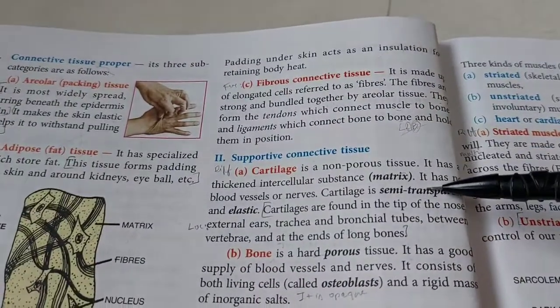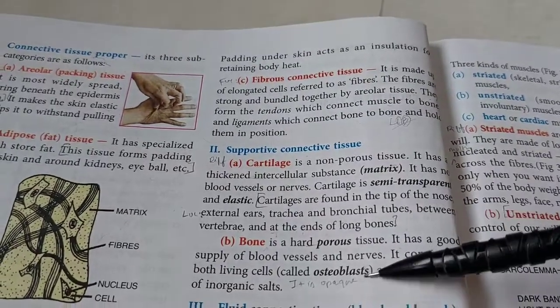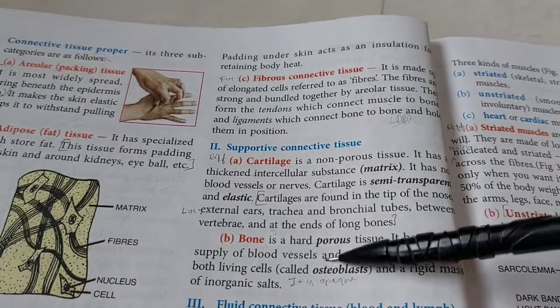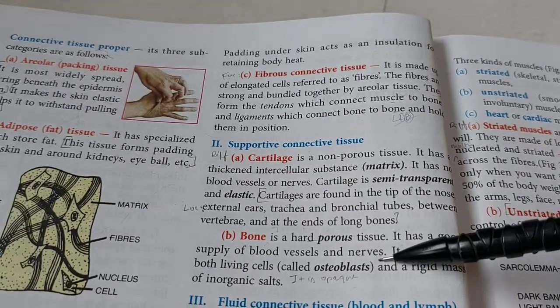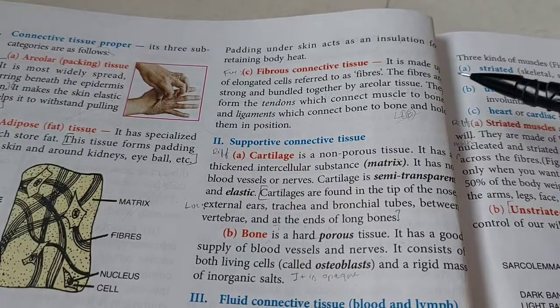So we should know the difference between them. Cartilage is semi-transparent, bone is opaque. They have chondroblasts, they have osteoblasts. Bones have blood vessels and nerves, so if a bone breaks, it hurts and you may bleed. Cartilage does not have blood vessels and nerves.